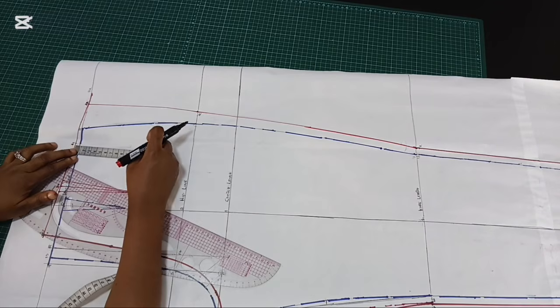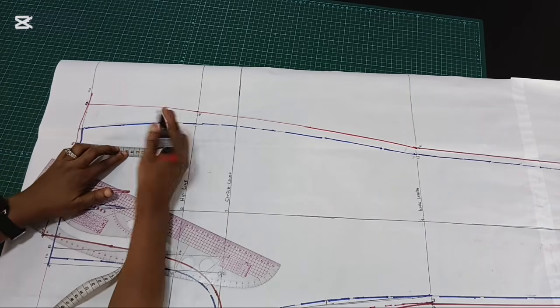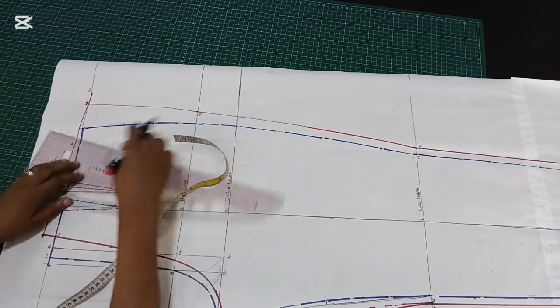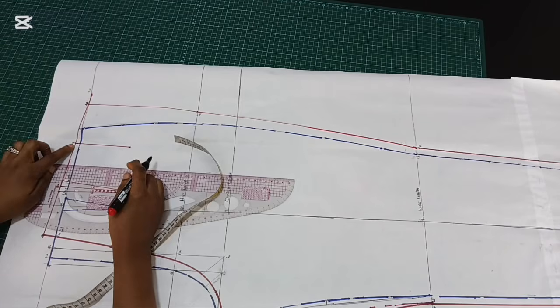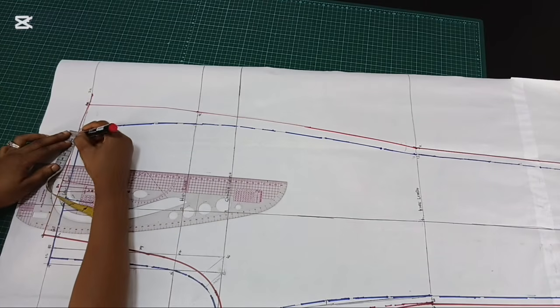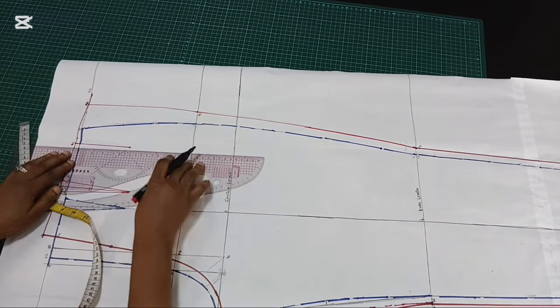For the 31, the dart construction line for the other one, the dart length for this one is 10 cm. Then I'm going to connect it to the top where the waistline is. Then I'll measure 1 cm on this side, 1 cm on this side, and I'll connect to the dart leg.